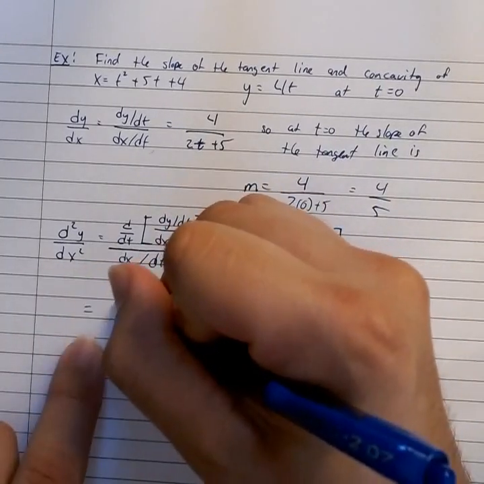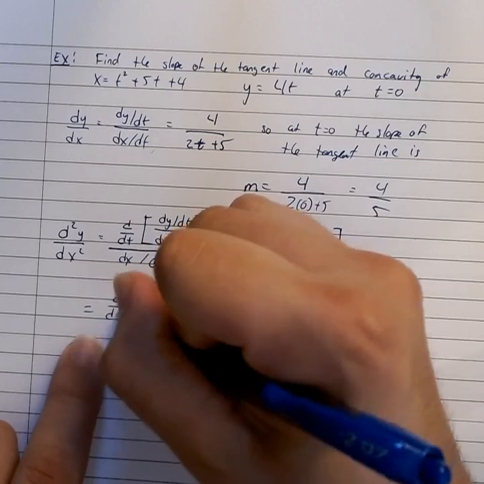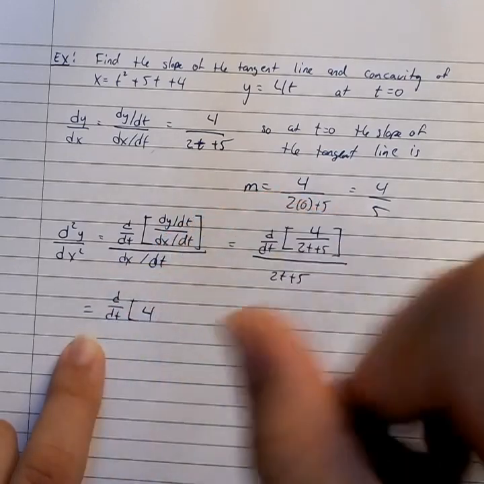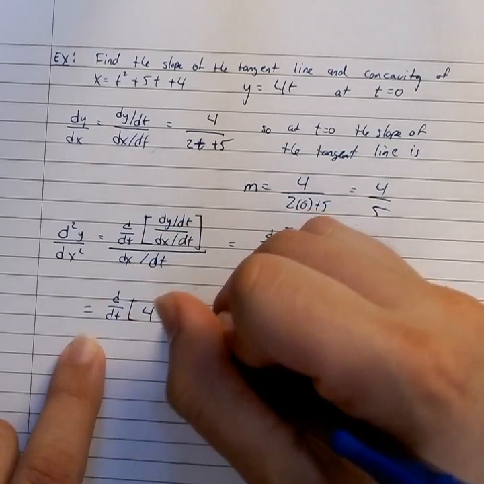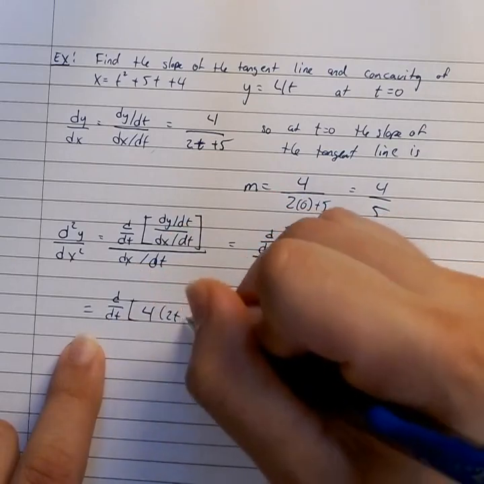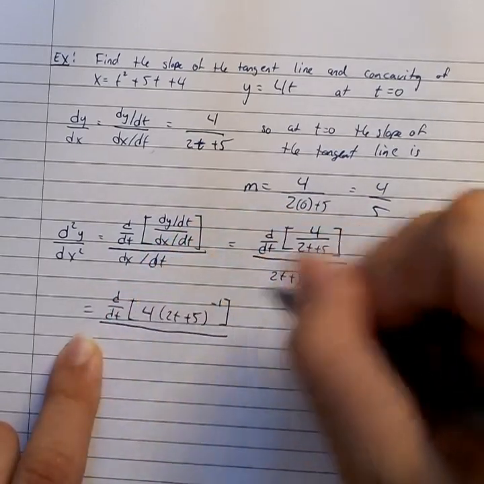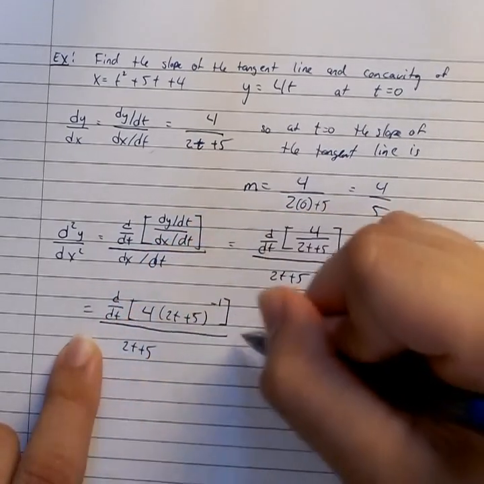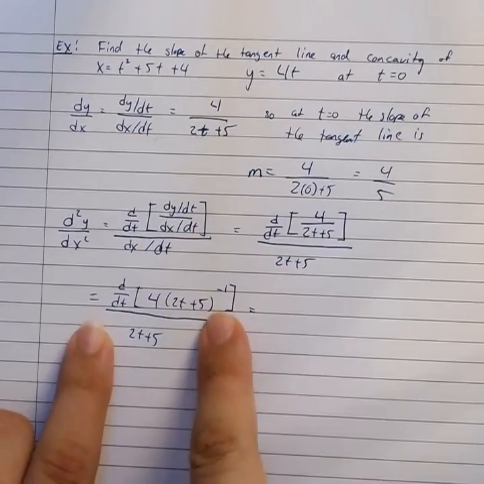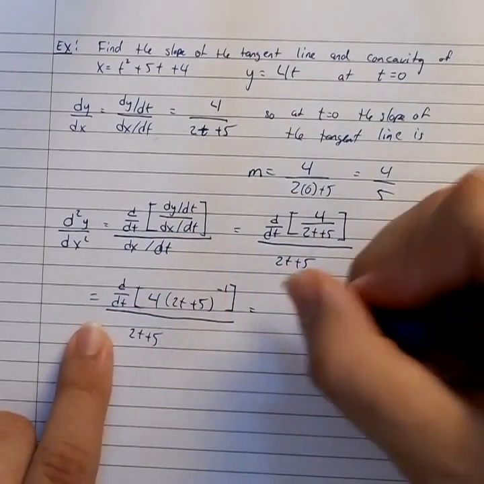So here, let me rewrite this way. I'm going to take d/dt of 4 times (2t plus 5) to the minus first power, and again, I'm dividing by 2t plus 5. To take the derivative here, that's just the power rule. Take your minus 1, bring it down.